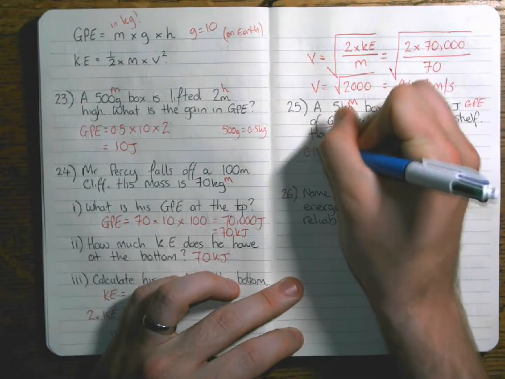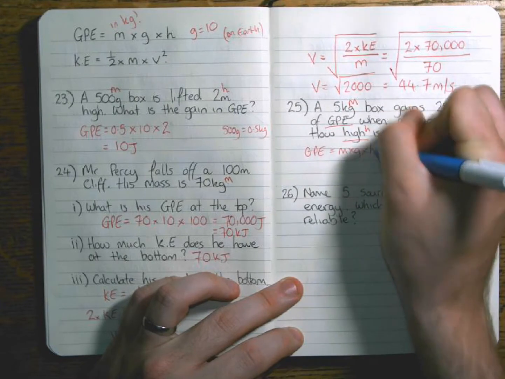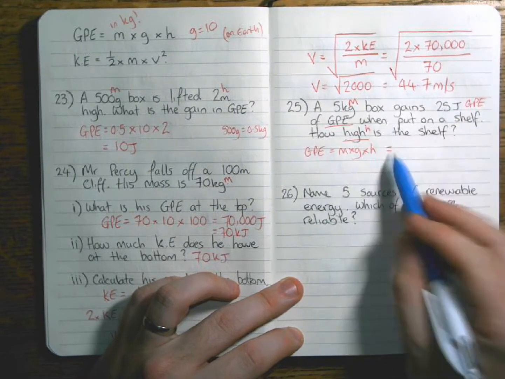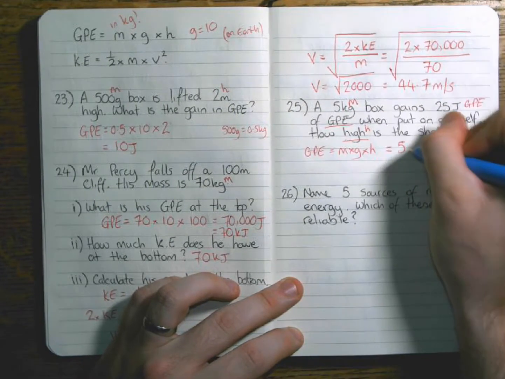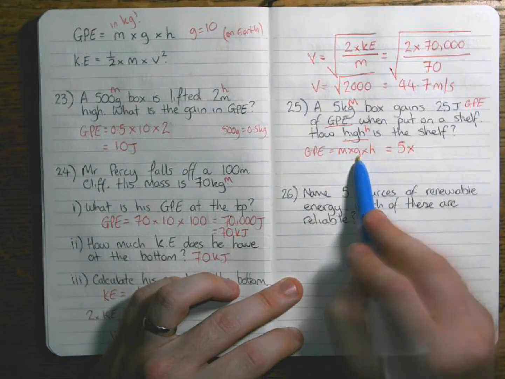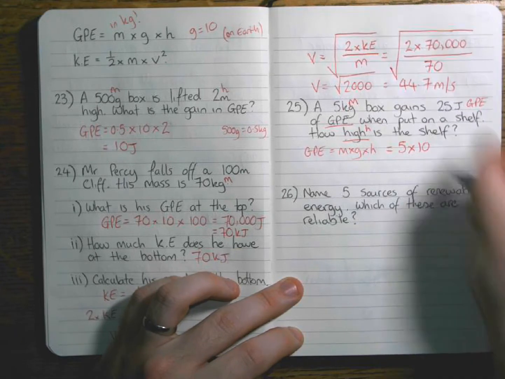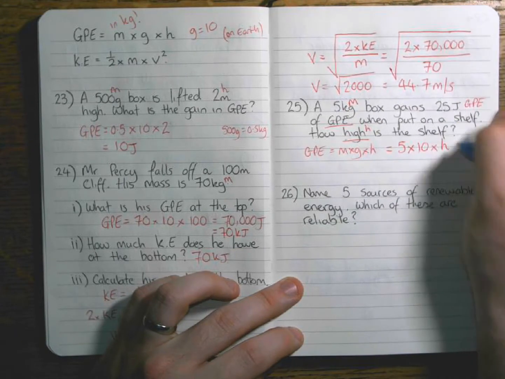So GPE equals mass times gravity times height. The mass is 5. The gravity is 10, because we're on Earth. The height, oh, I don't know that.